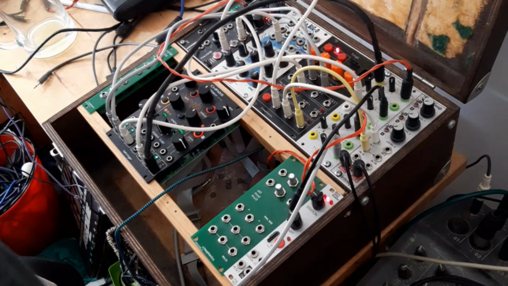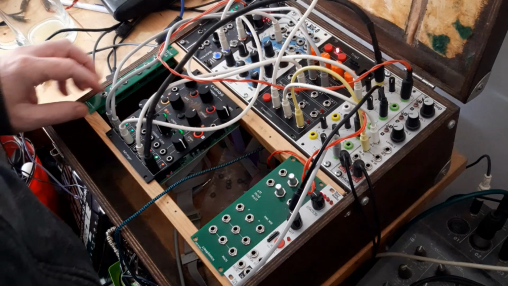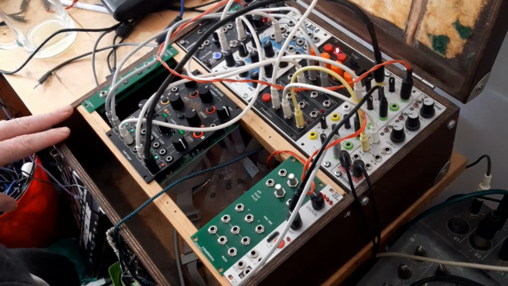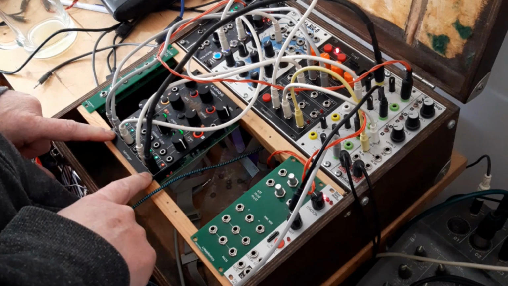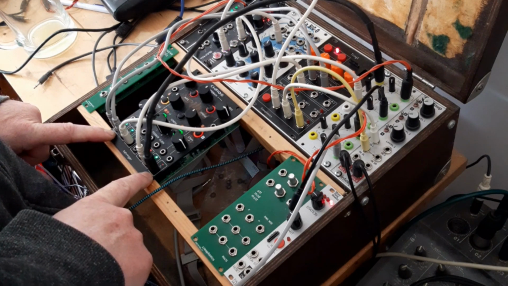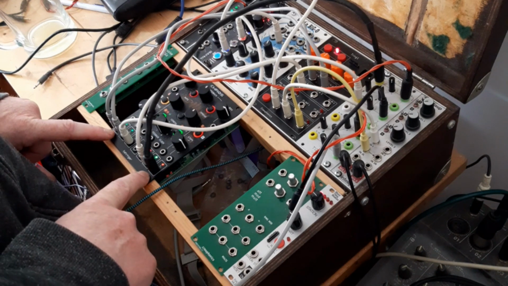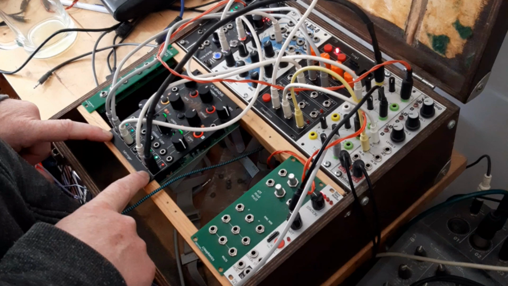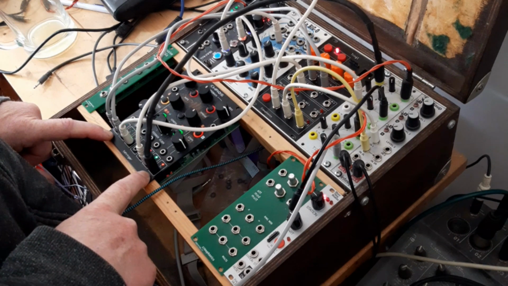So what I've got, this is working, isn't it? Yes, testing video. What I've got is the Behringer Chaos, which is a cool module. It's not based on the Mutable Instruments, it's a rip-off of the Mutable Instruments Marbles.